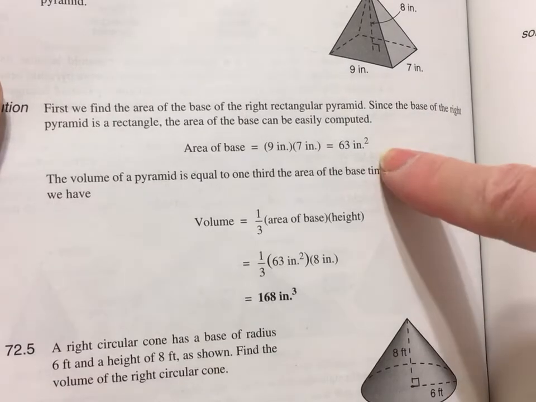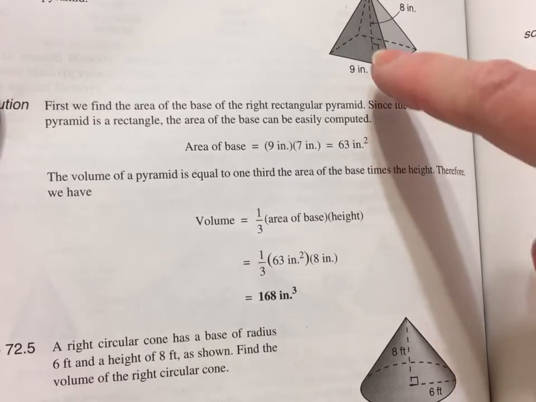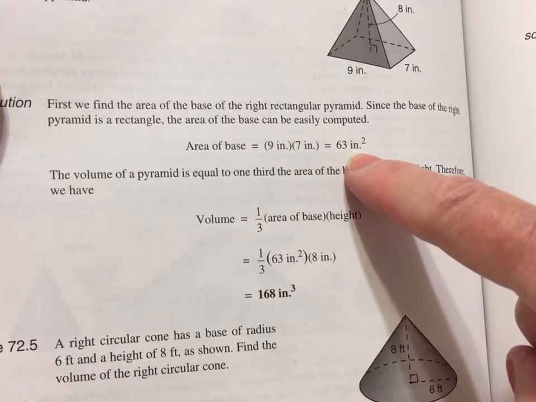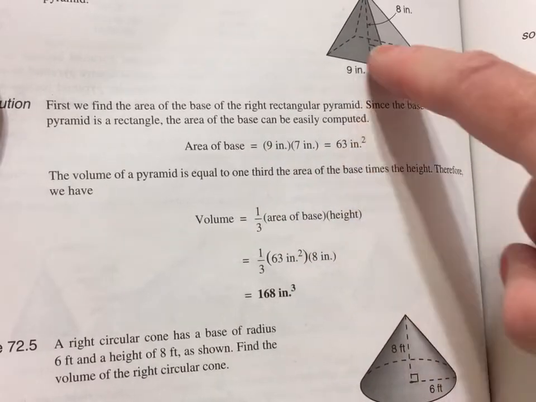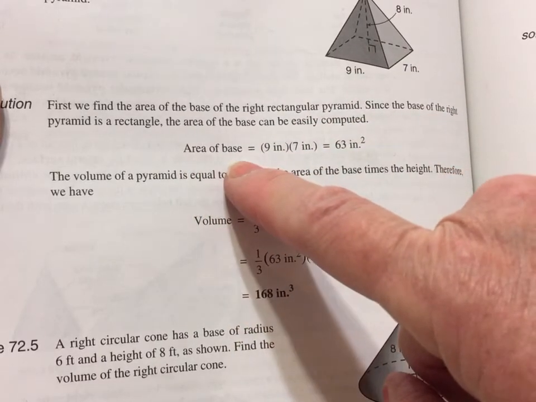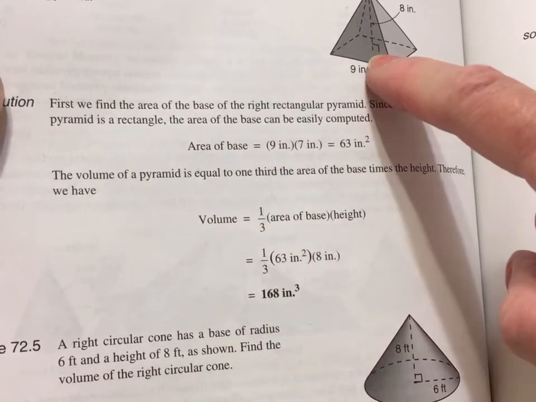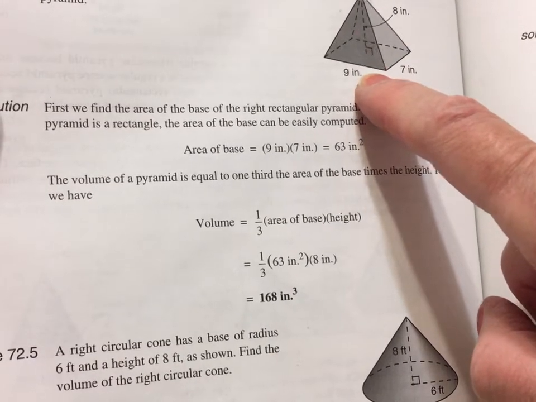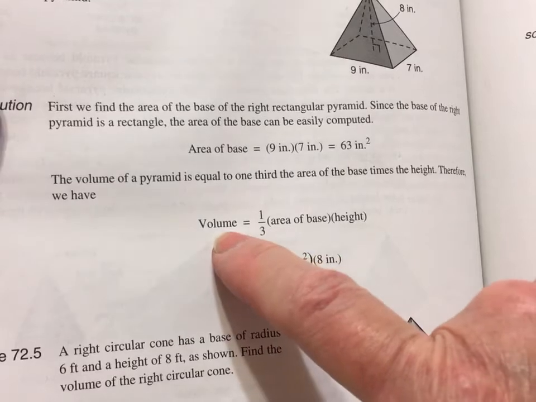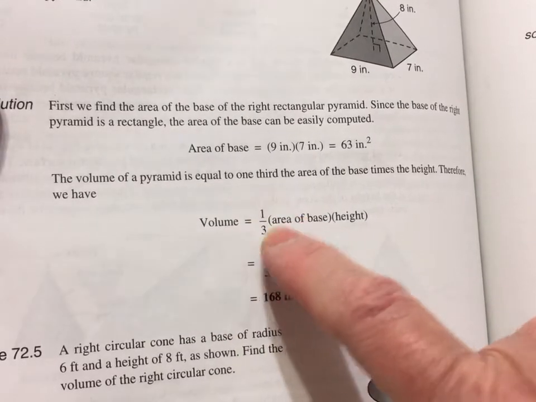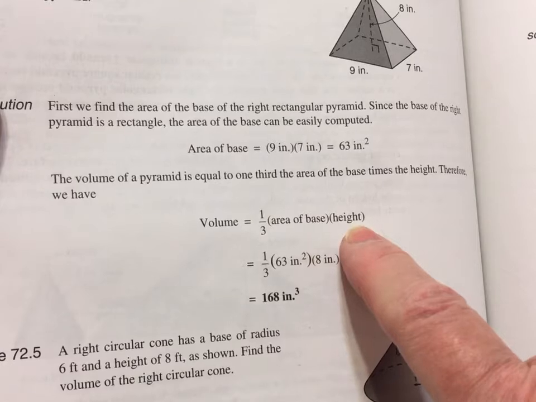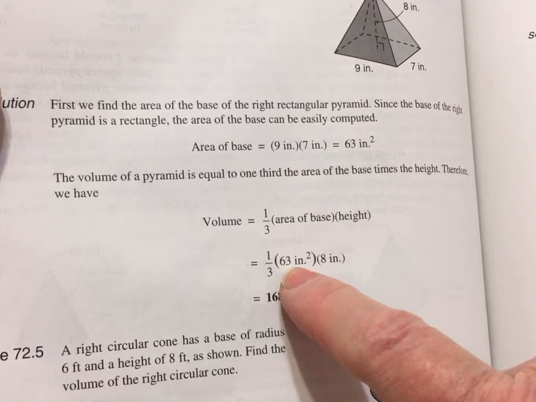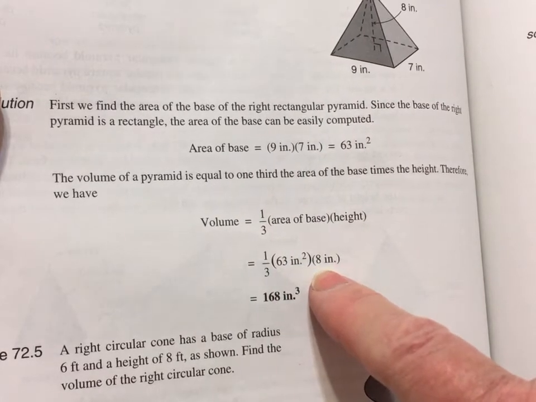Okay, so here I've shown you more of the work. So here's the 9 times 7. 9 times 7 is 63 inches squared. So that's the area of the base, which they labeled area of the base. Since the altitude is 8 inches, then the volume is 1/3 area of the base times the height. 1/3 area of the base is 63 inches squared times 8 inches.